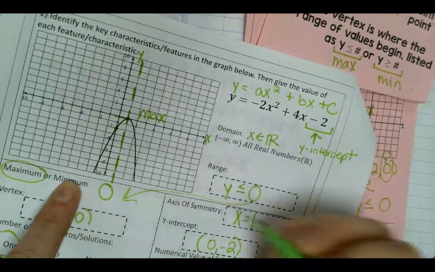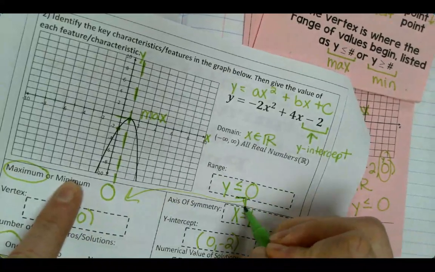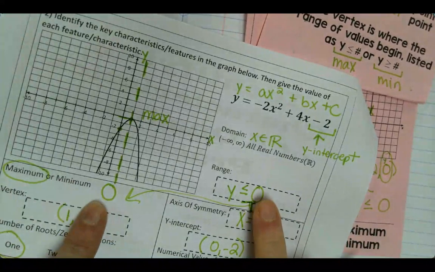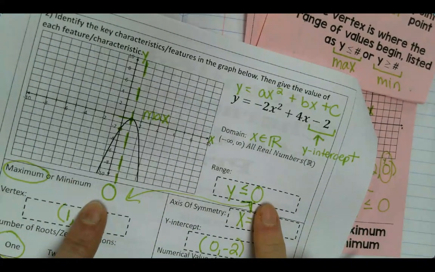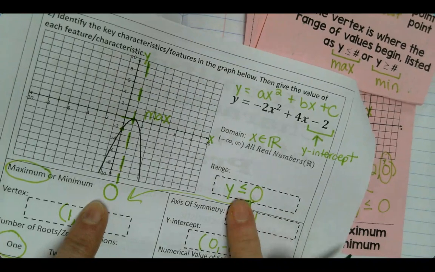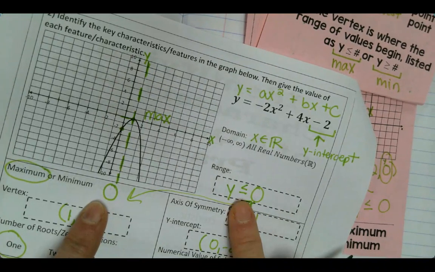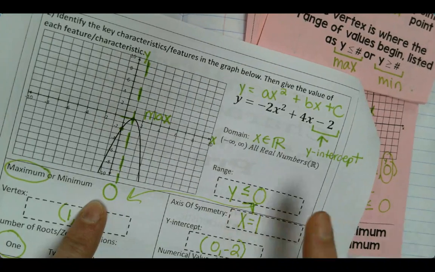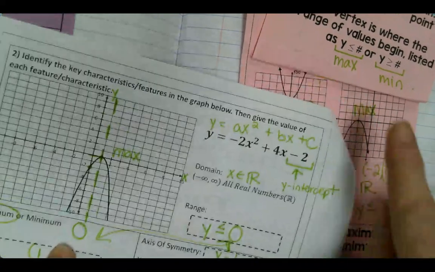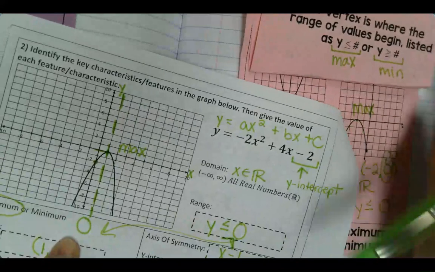So these values should be the same. Your max or min and your range should be the same. And it's less than because it's a decreasing function. If it was an increasing function, it'd be greater than or equal to. So just refer back to our notes for that.